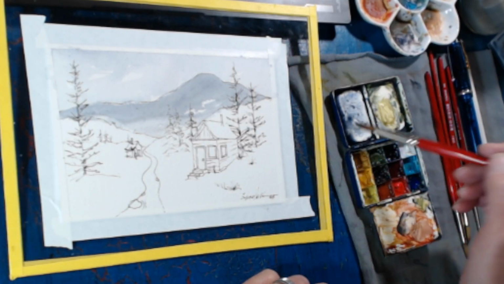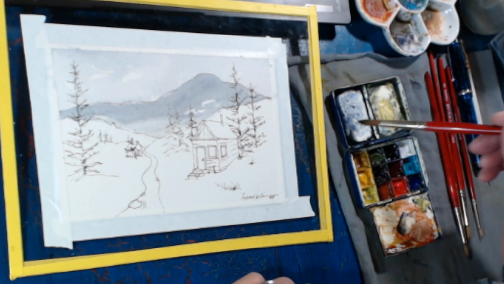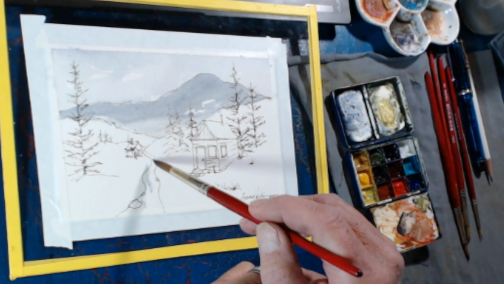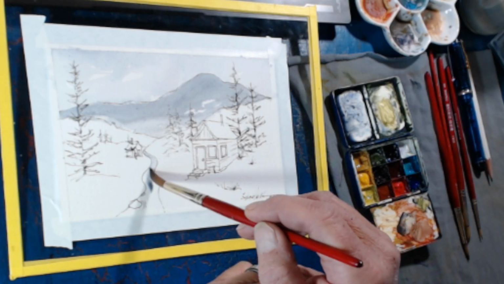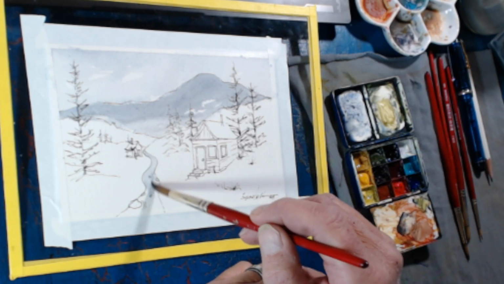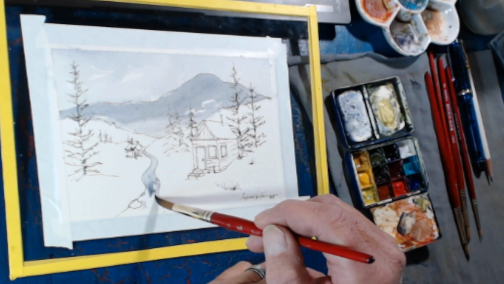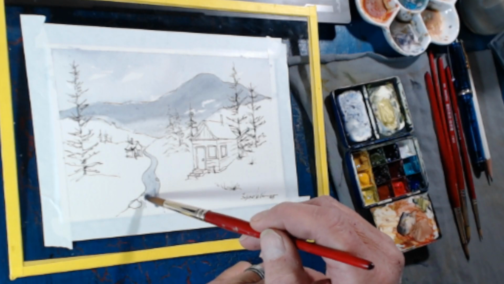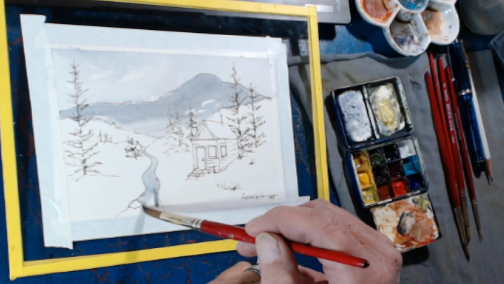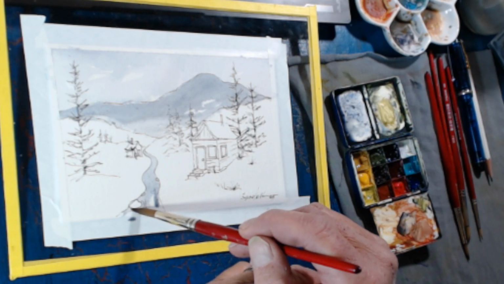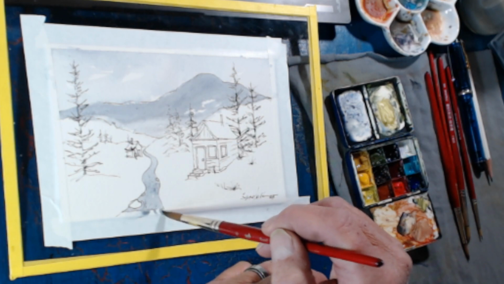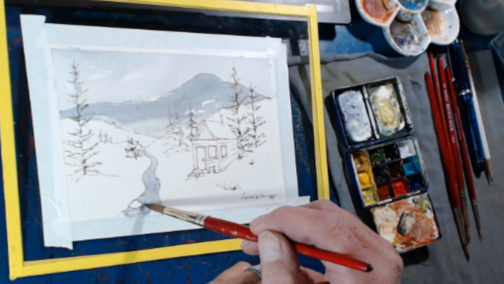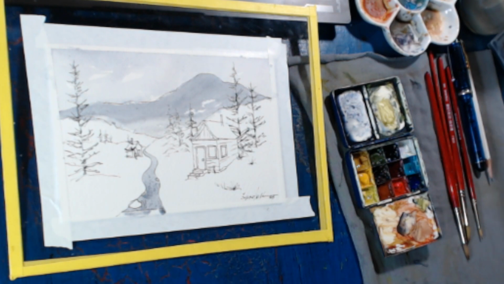So what I want right now is to put a very light wash over the whole river. Now, if it was a bigger painting, you could get more complicated, leave some white spots as though there were ice or snow on parts of the river or the stream. This is more of a stream. But I'm not going to concern myself with those light parts.